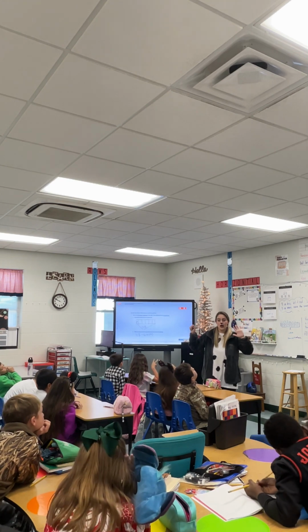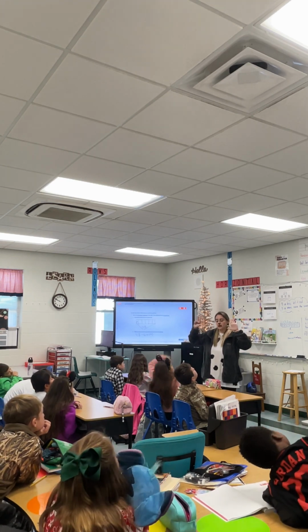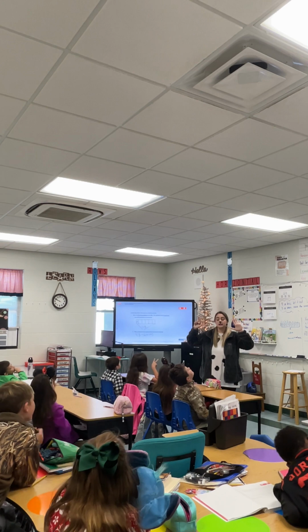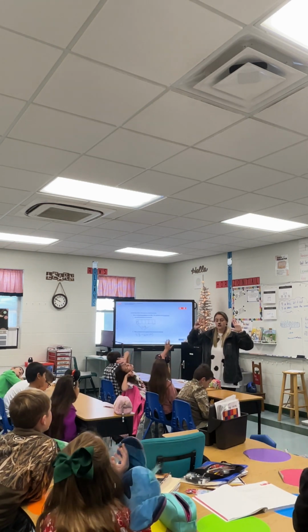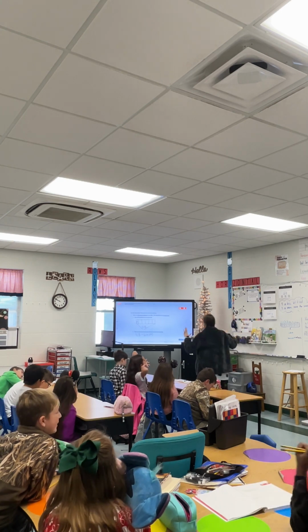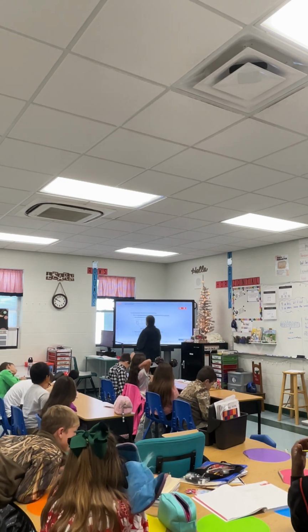It took me how many sixes to get to 48? It took me 8 sixes to get to 48. Which means I have how many mailboxes in each row? I have 8 mailboxes.